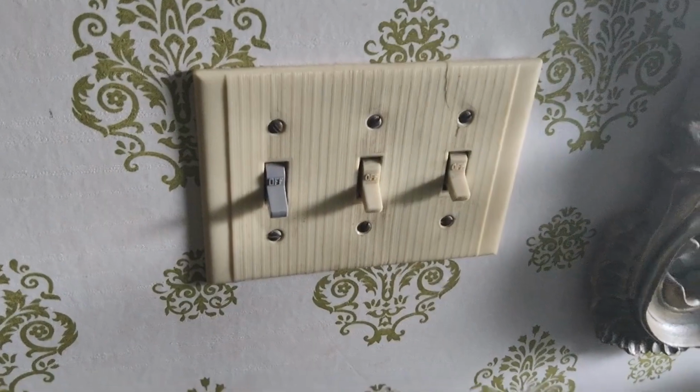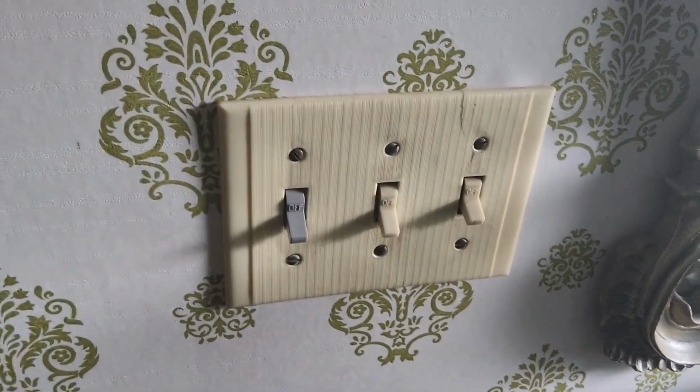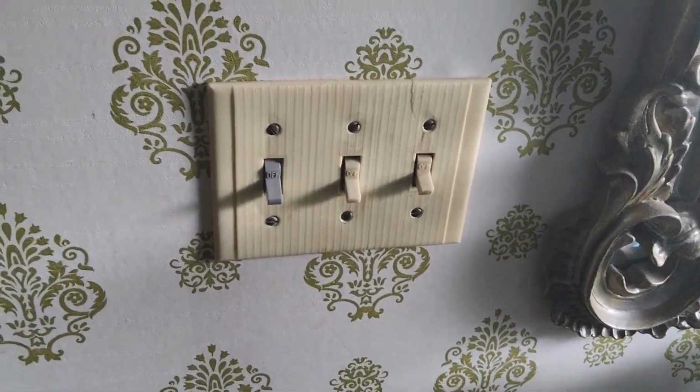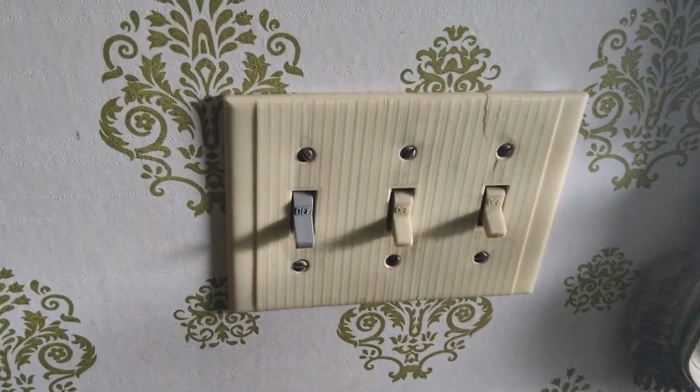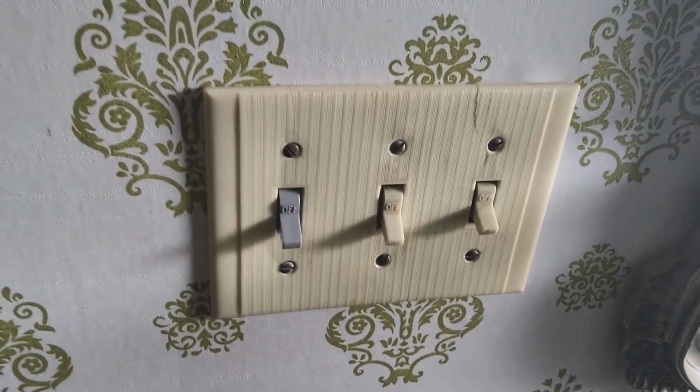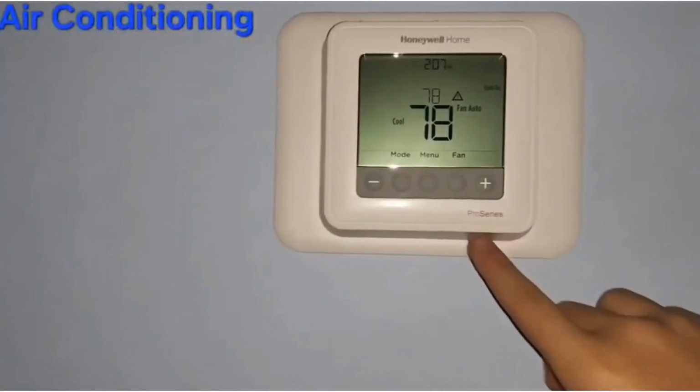Today we're going to be doing another Switches in My House. This is the house that I have made my intro in that you will see right now.